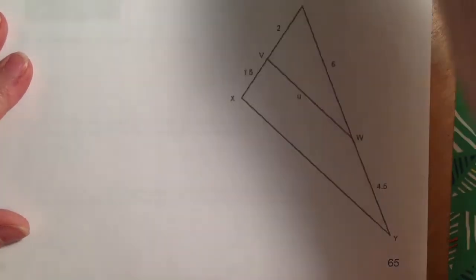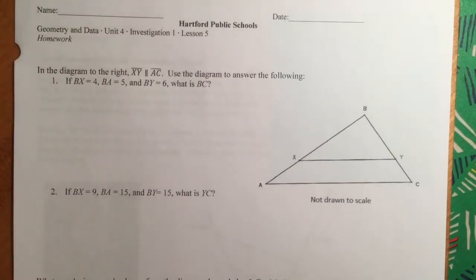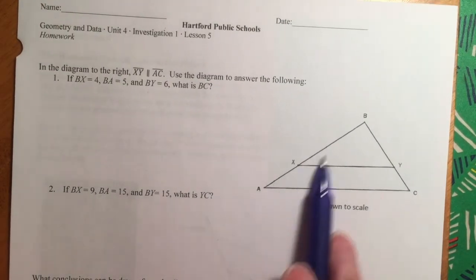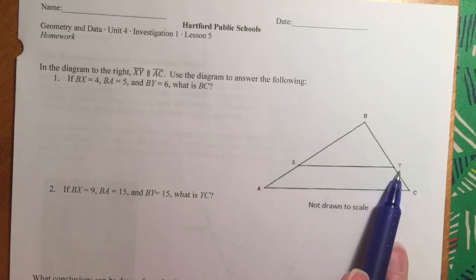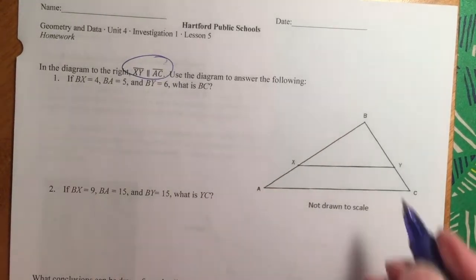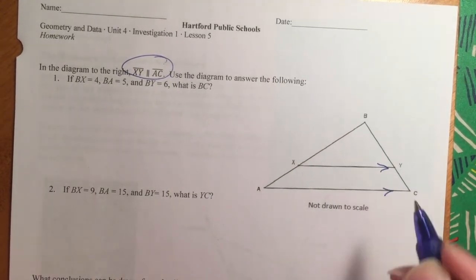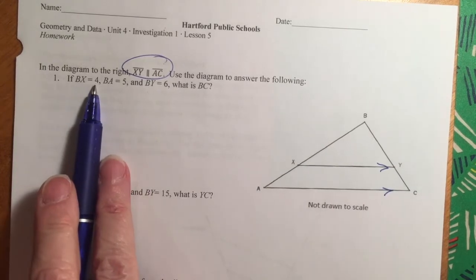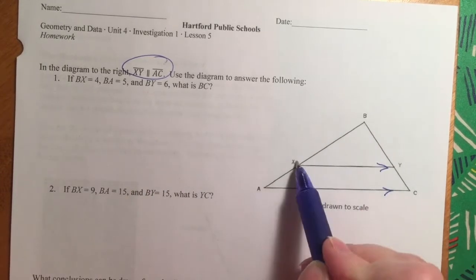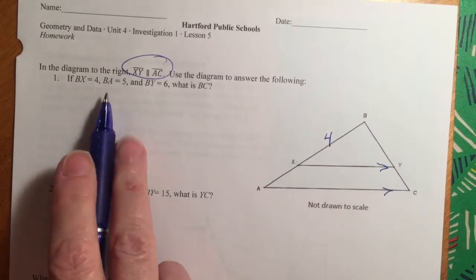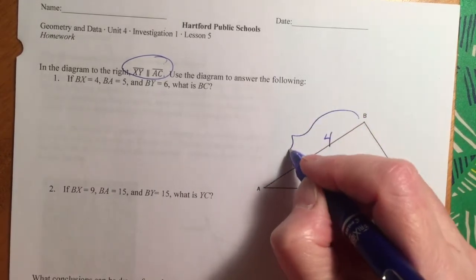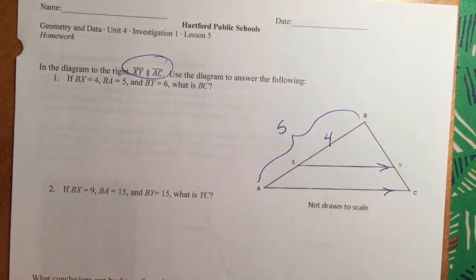I'll give you another example. On page 65 at the top, we have a big triangle with a line that they're telling us is parallel. Okay, so you always need to know that. They're telling us BX is 4, BA, that's the whole side, is 5.